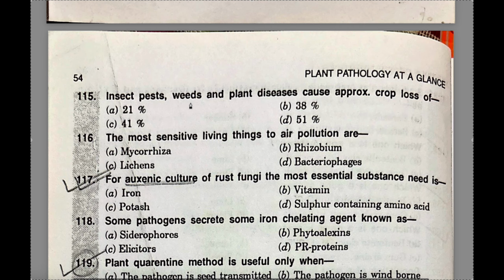Insect pest, weeds and plant diseases cause approximately how much crop losses? 21, 38, 41 or 51? This is 38%. 116. The most sensitive living things to air pollution are mycorrhiza, rhizobium, lichens or bacteriophage. Answer is lichen.